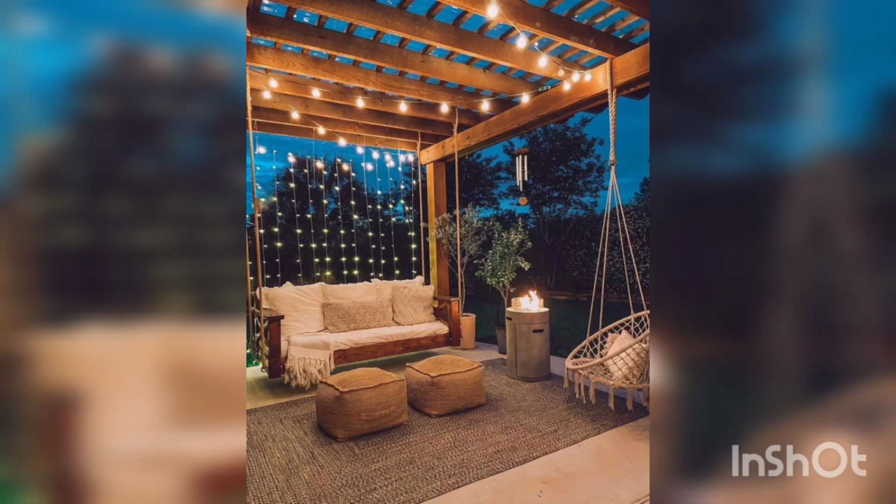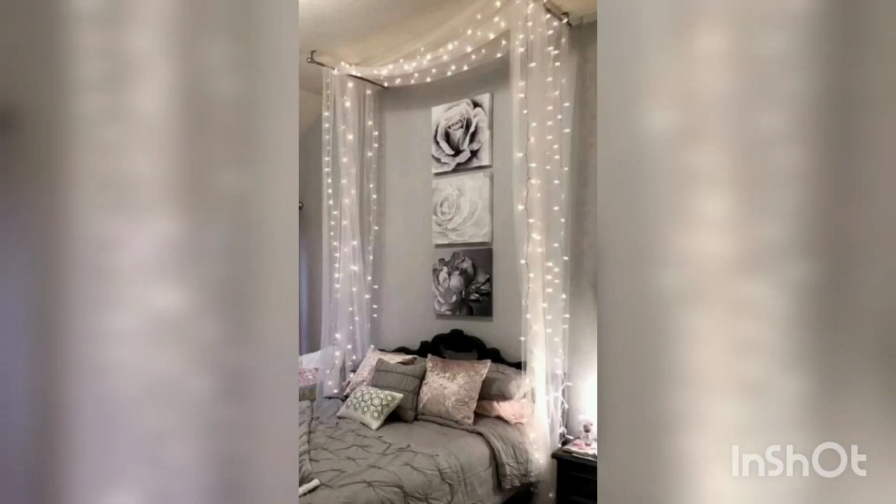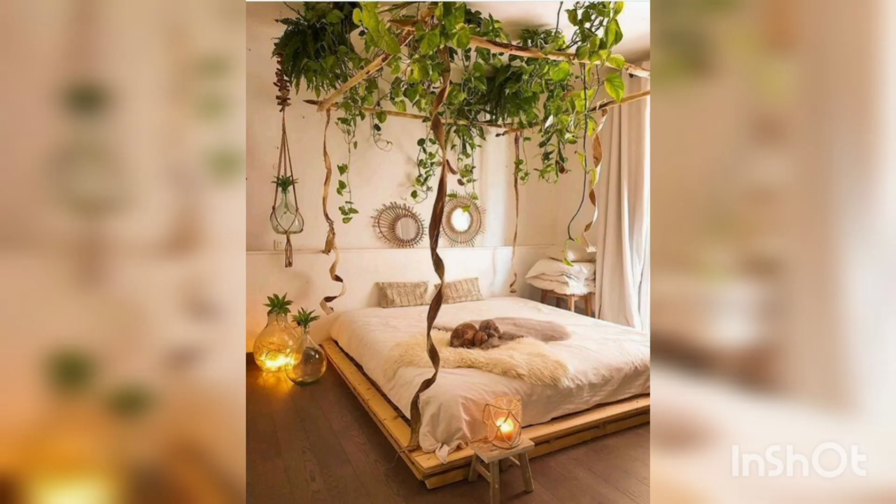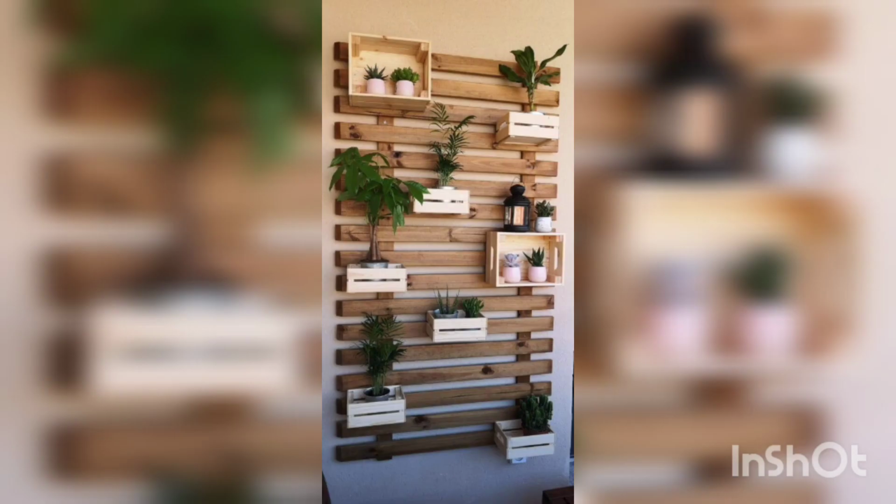You are watching today the different decorating ideas. You are watching room decorating with the lights and frames. You are watching another room decorating with the plants, money plants and other items.